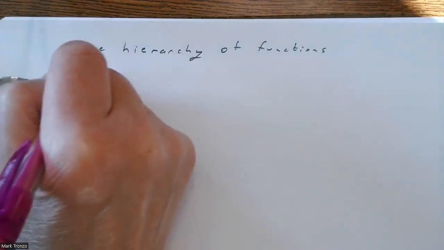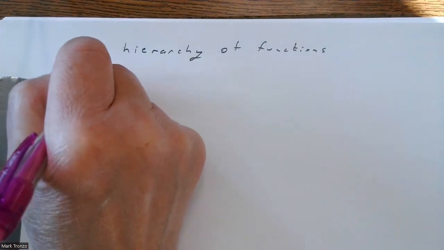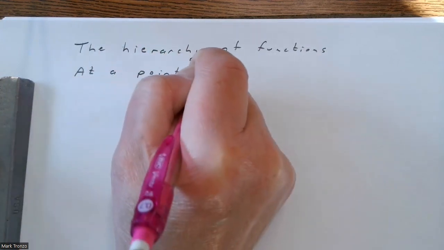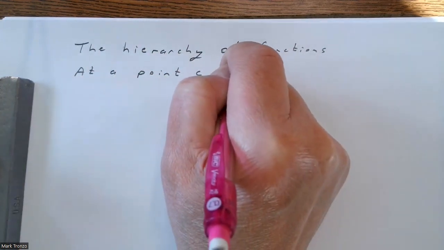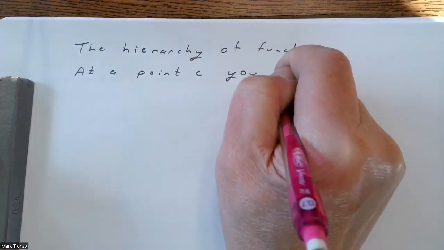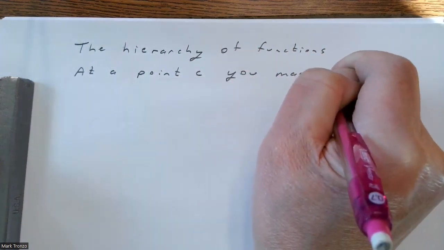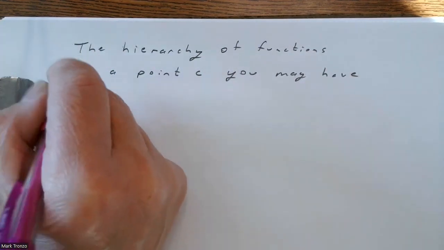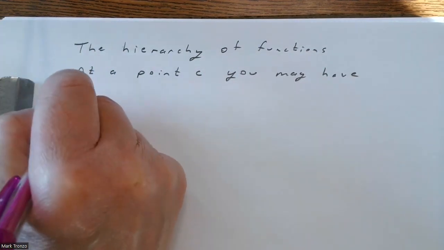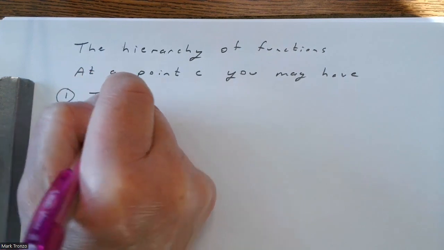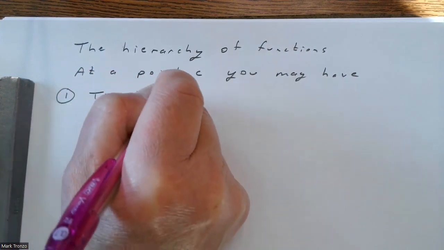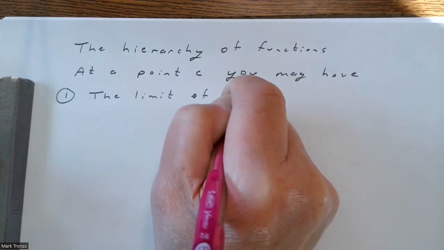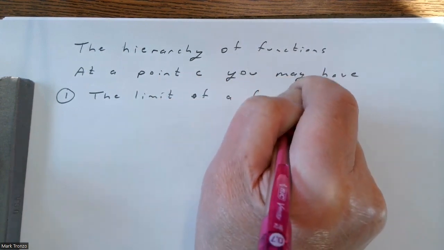At a point c, you may have the limit of a function existing at c.